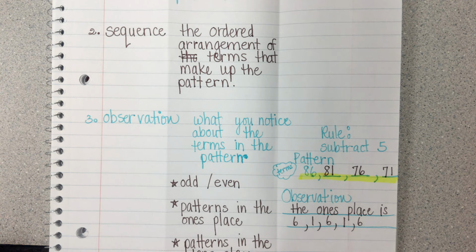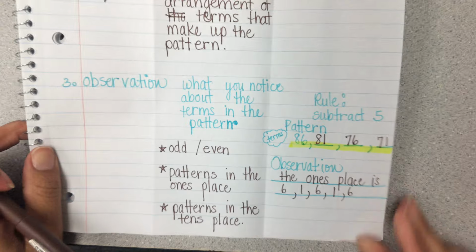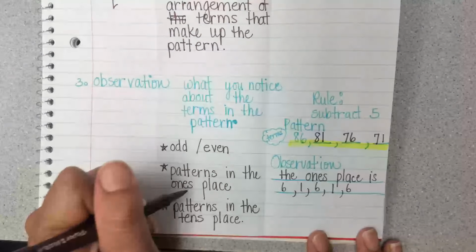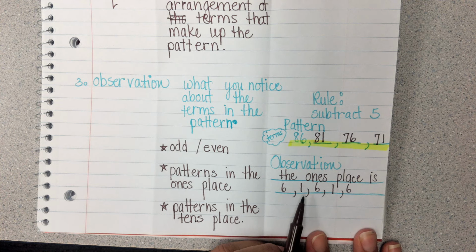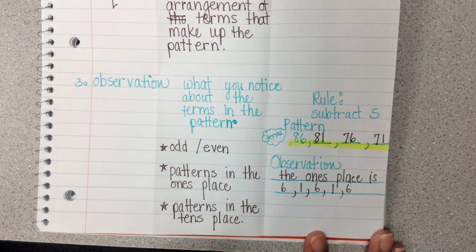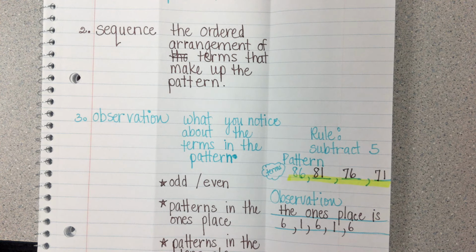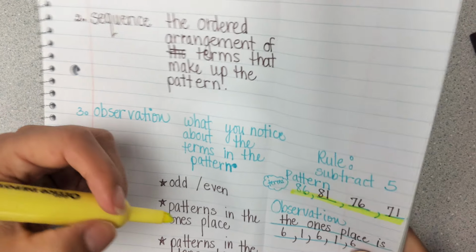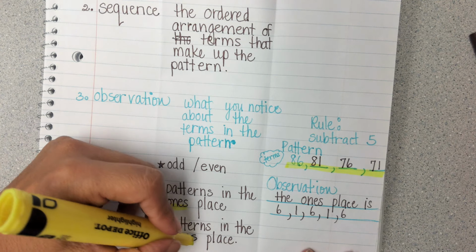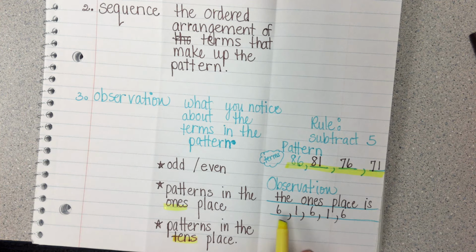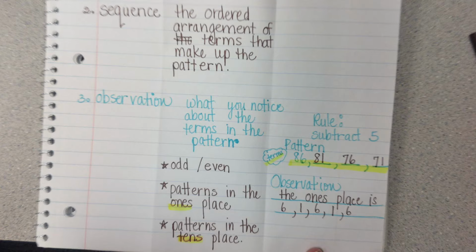So today when you're doing your work on lesson 3, if you don't find any patterns in the ones place because they don't form a pattern and every number is kind of different, then you start looking at the tens place. These notes will help you while you are trying to make observations about the terms in your sequence.